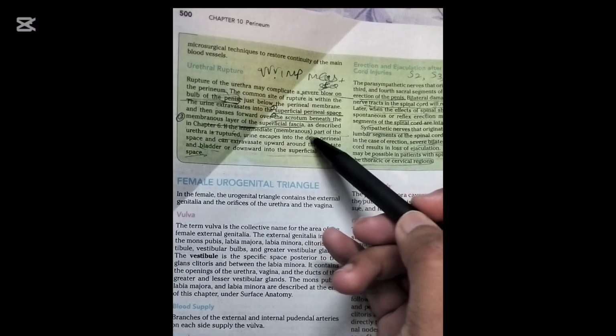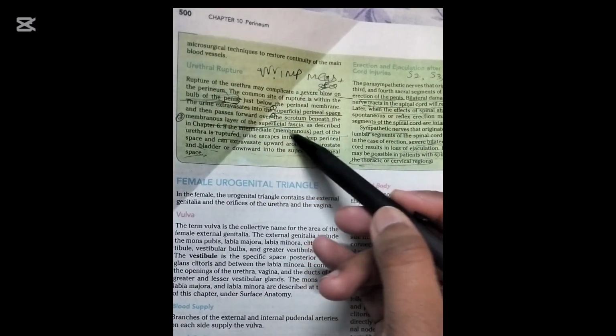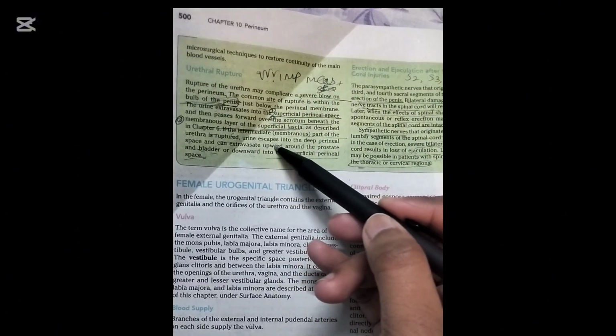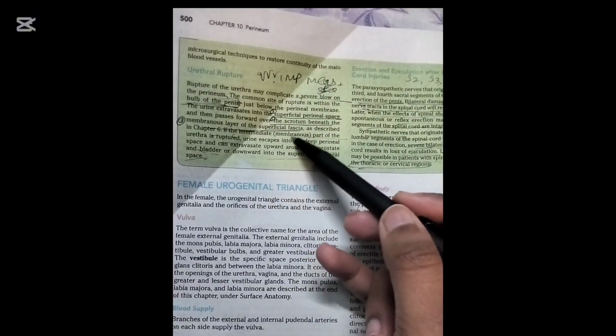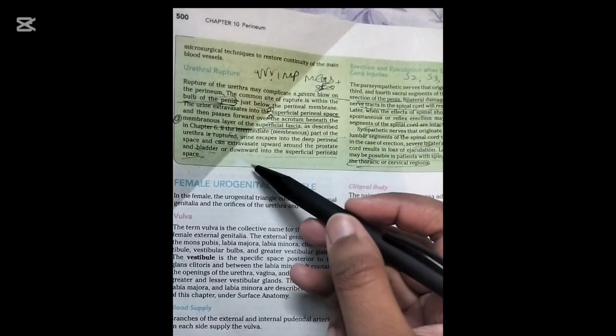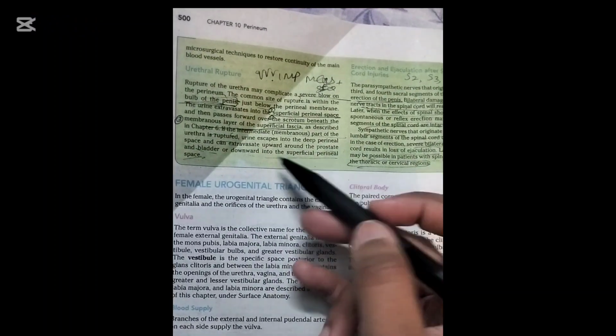If the intermediate part of the urethra, or the membranous part of the urethra, is ruptured, then the urine is going to escape into the deep perineal pouch and extravasate either upwards around the prostate and the bladder, or it may go downward into the superficial perineal space.